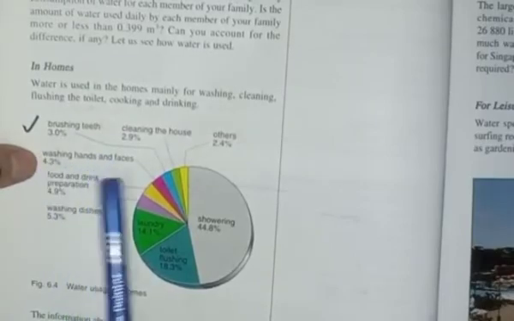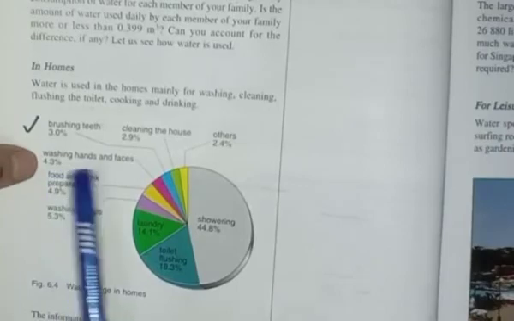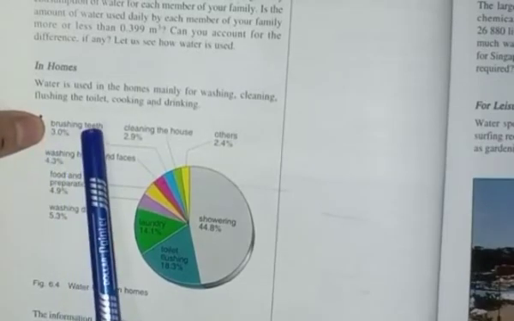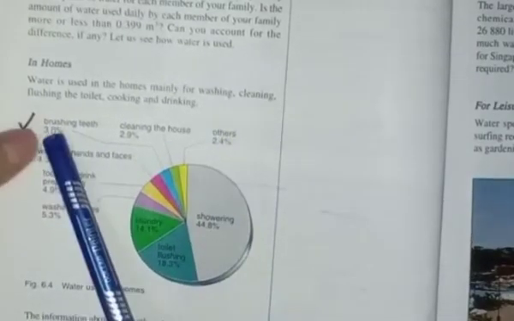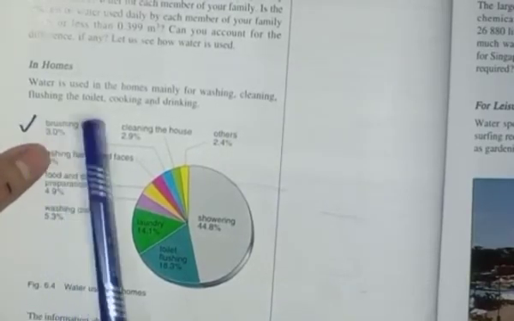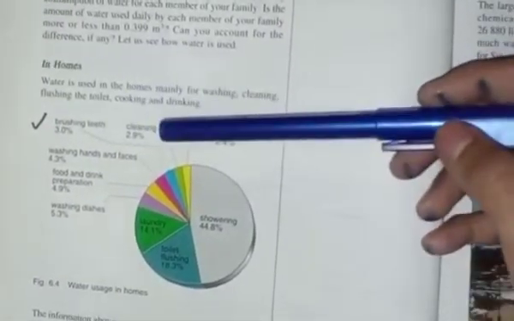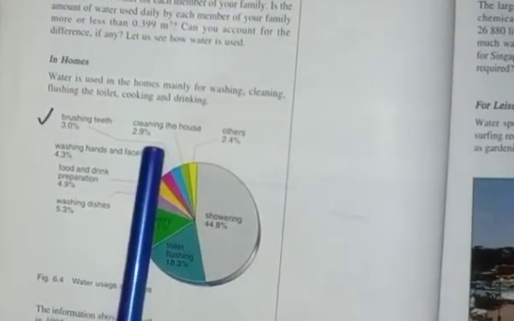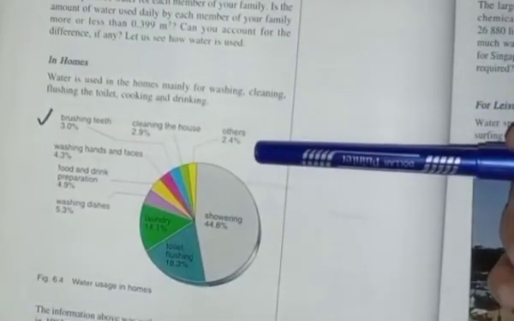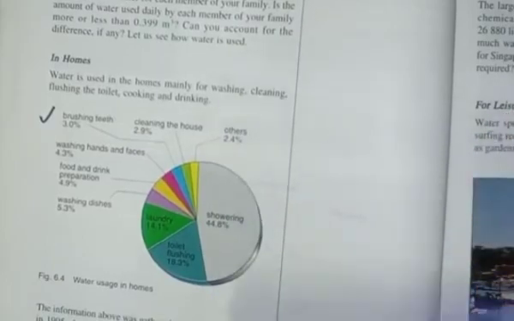Next is washing hands and faces. We use 4.3% of water for washing our hands and faces. Next, 3.0% of water is used for brushing our teeth. You all brush your teeth daily and you use 3.0% of water daily for brushing your teeth. Next, students, 2.9% of water is used in cleaning the house. Next, other means swimming or various purposes, only 2.4%. So this is all about your today's topic.